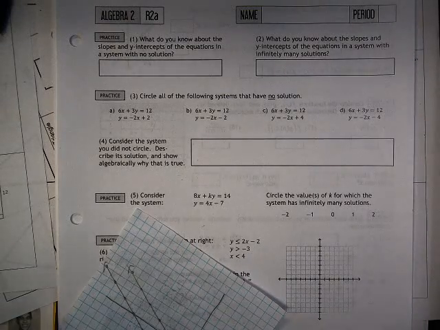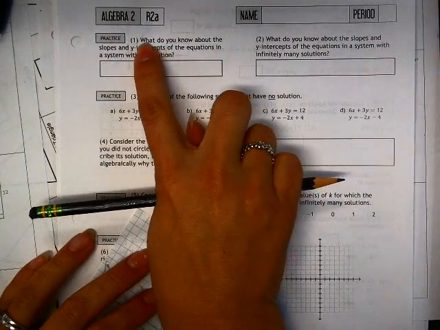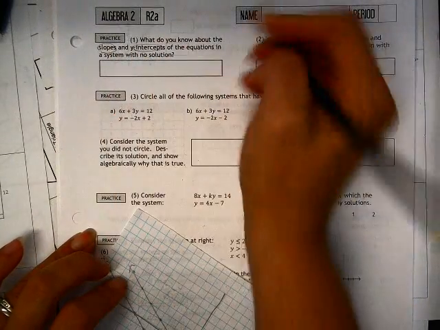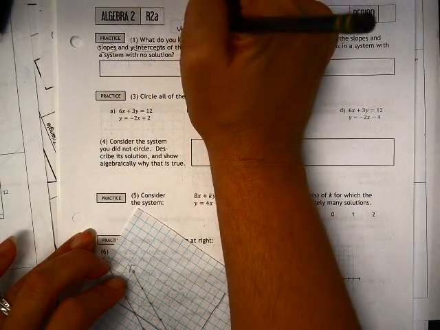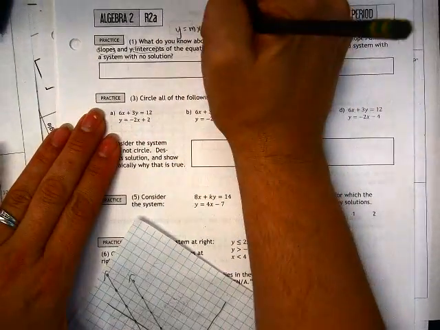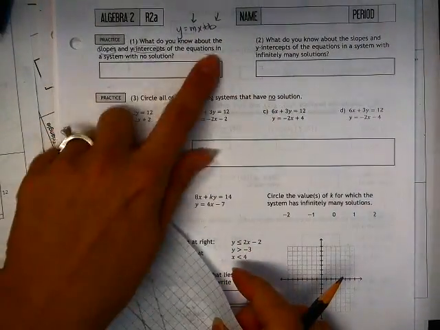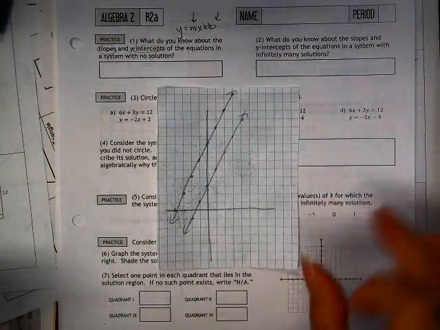All right, it is review time. So this question here is asking about the slopes and the y-intercepts. Let's just recall where those things exist. That is our y-intercept and that is our slope of equations that have no solution.